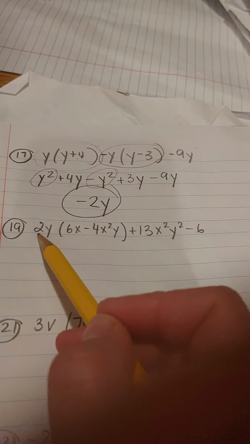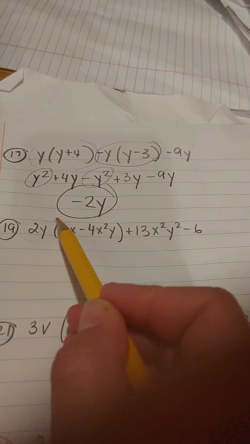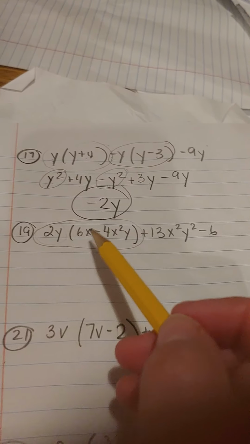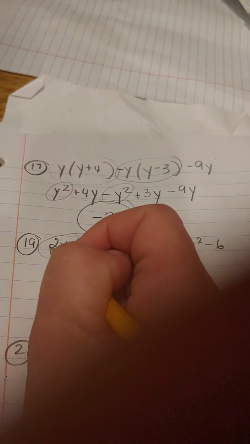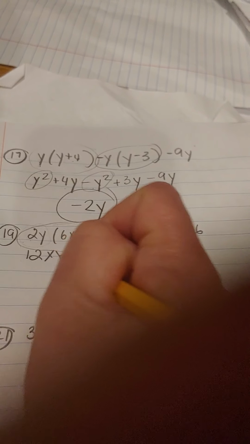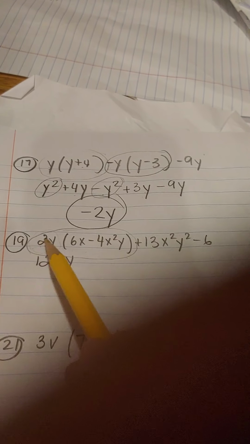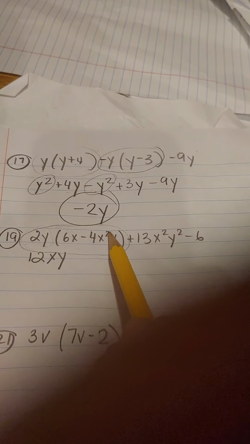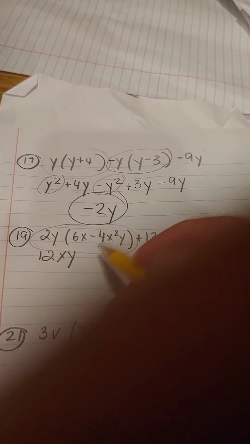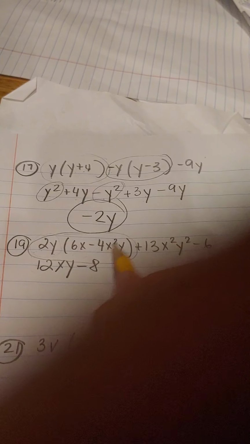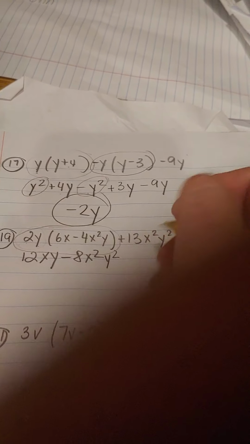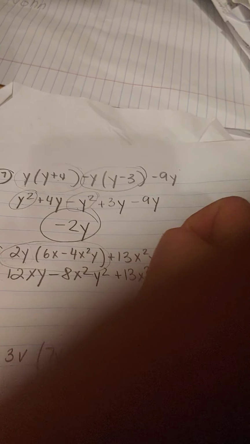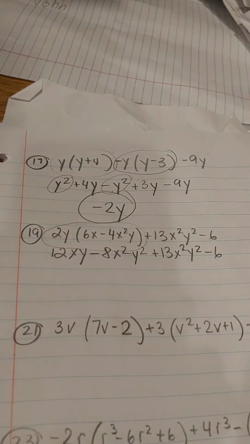Second, problem number 19. We're multiplying a monomial by this polynomial. So we're doing this portion first. 2y times 6x is going to give me 2 times 6 is 12xy. So now 2y times negative 4x squared y. 2 times negative 4 is negative 8x squared. And then y times y is y squared. And then I'm going to just copy everything I have after that. And then I'm going to combine like terms.